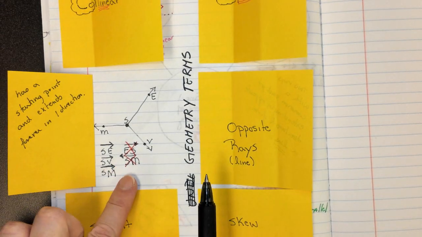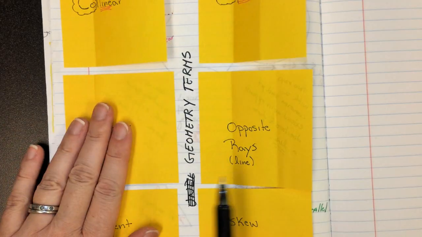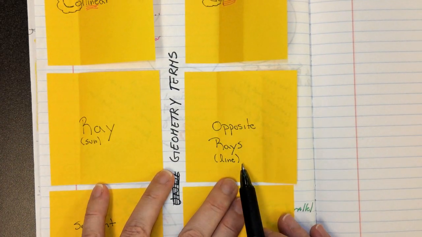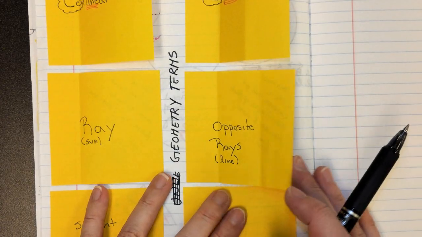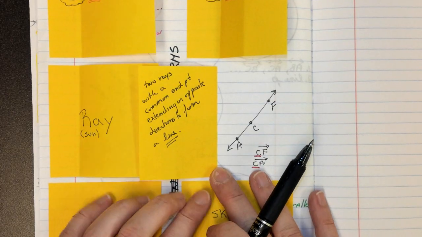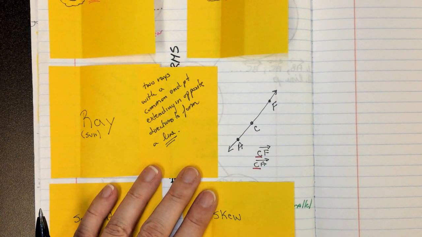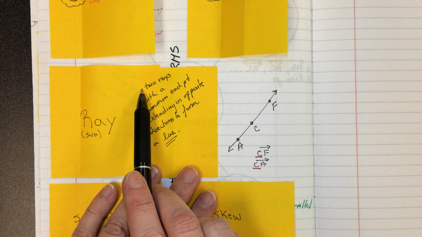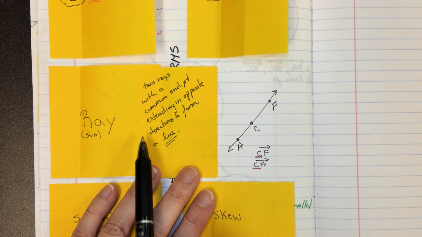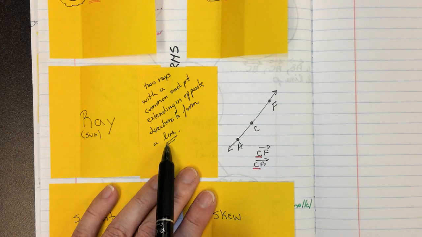Now we take rays and we're going to make opposite rays. So opposite rays form a line. Remember, you can pause the video at any time so you can catch up and then just listen to me explain it. Two rays with a common endpoint extending in opposite directions to form a line.